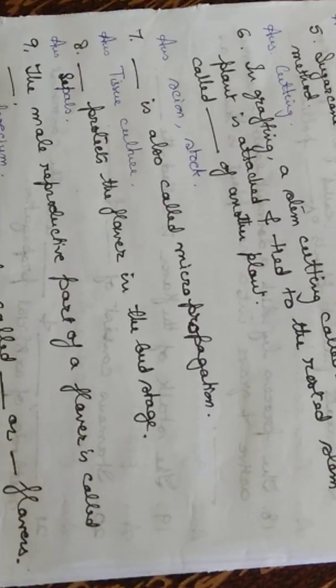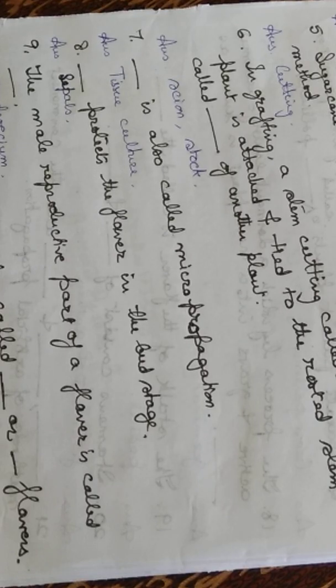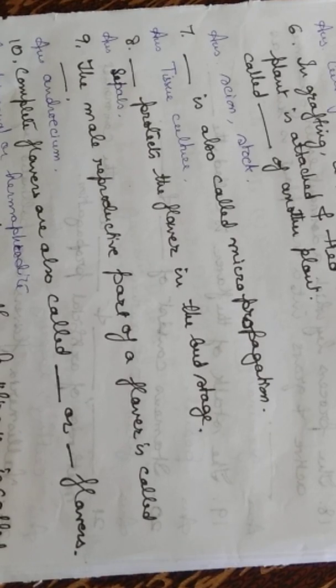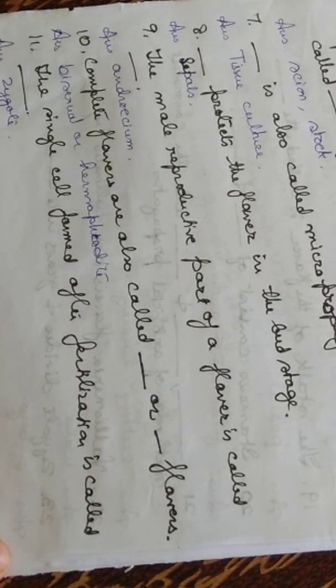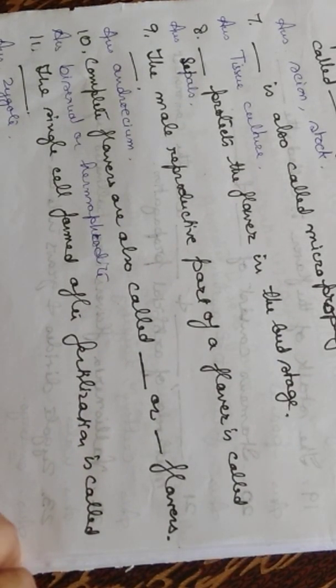Tissue culture is also called micropropagation. Sepals protect the flower in the bud stage. The male reproductive part of a flower is called the androecium. Complete flowers are also called bisexual or hermaphrodite flowers. The single cell formed after fertilization is called the zygote.